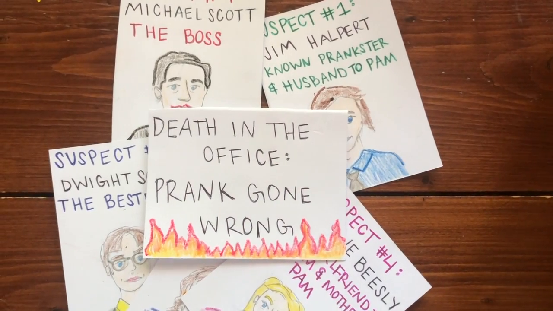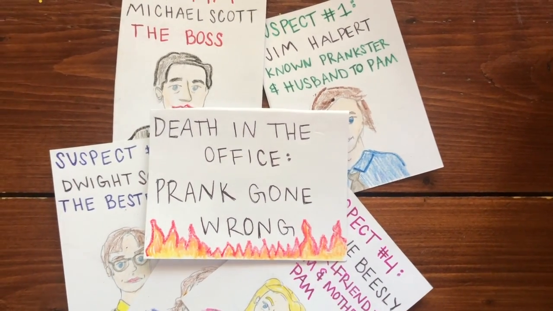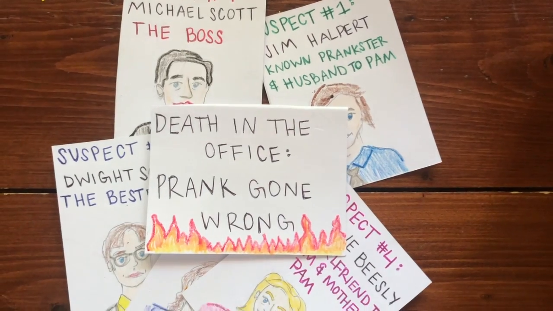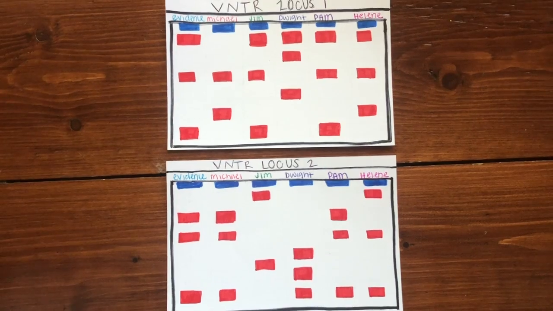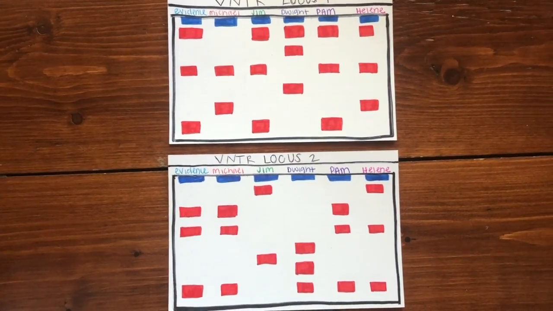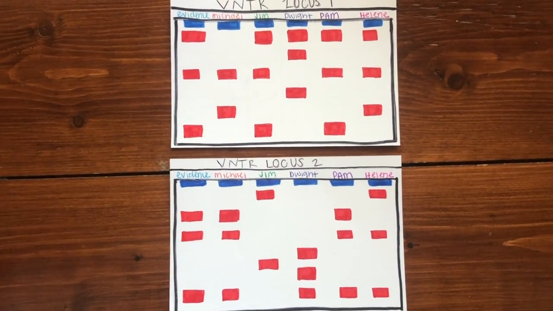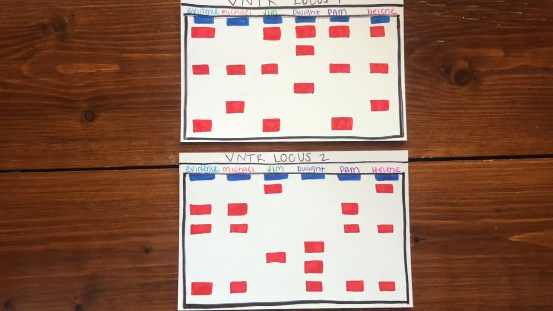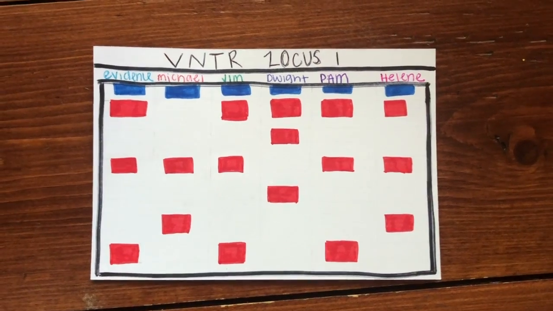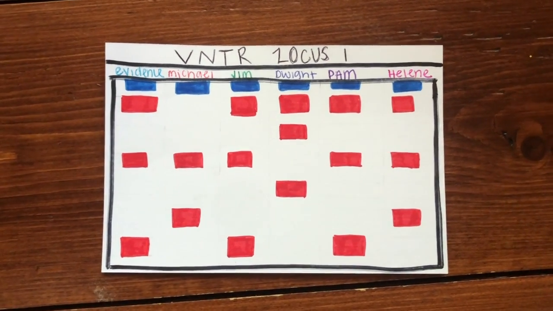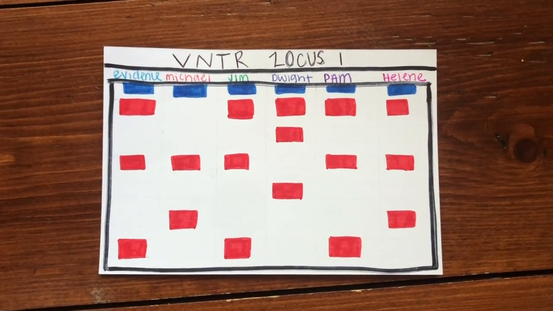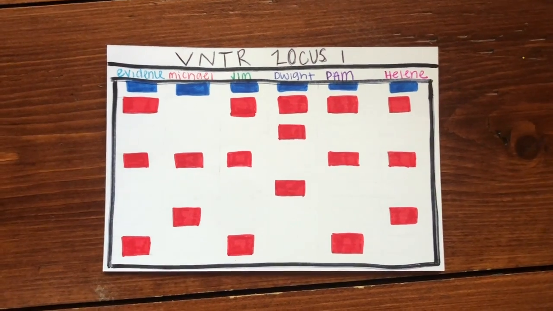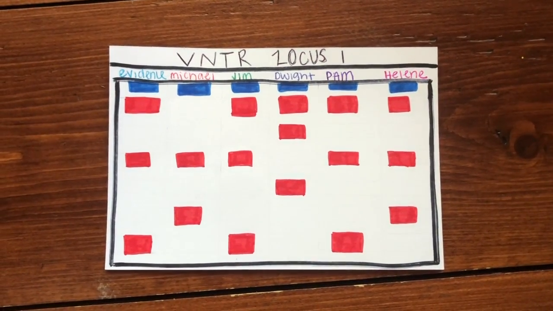One of these four suspects was trying to play a prank on Michael when it went seriously wrong and ended up in his death. Evidence was taken from the crime scene, the victim, and all four suspects and gone through a gel electrophoresis process. A gel electrophoresis is conducted by first taking the DNA from the crime scene, victim, and all four suspects, and then cutting it with restriction enzymes to get it to the length we want it.